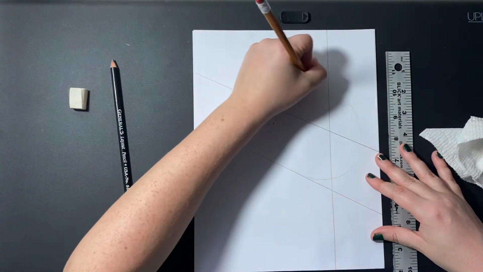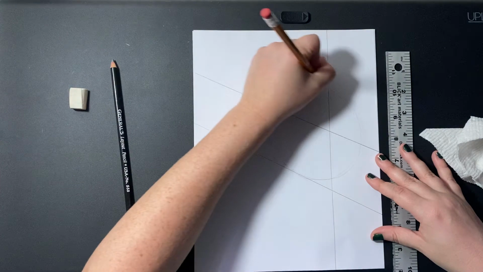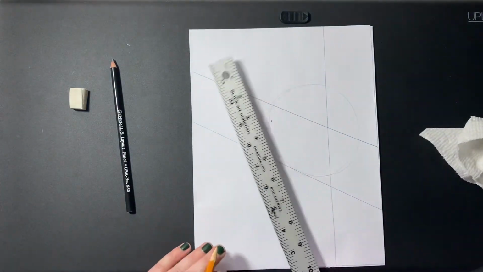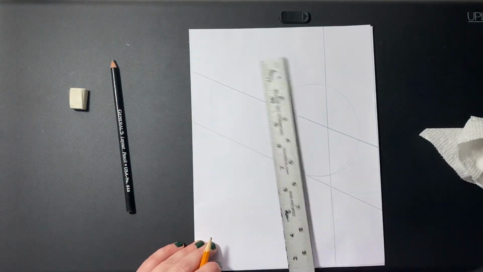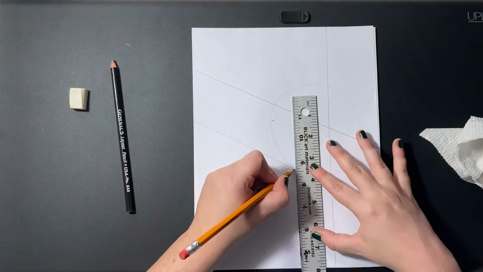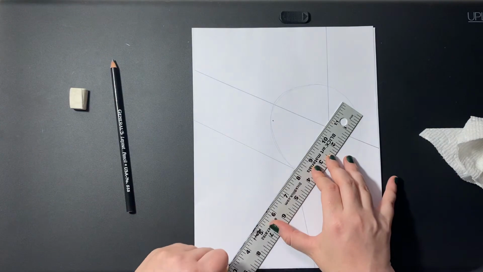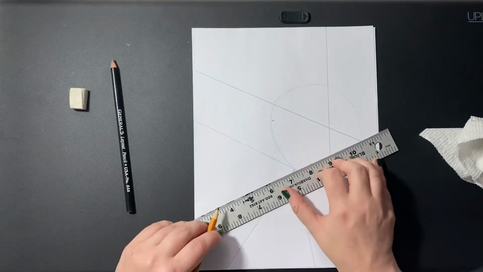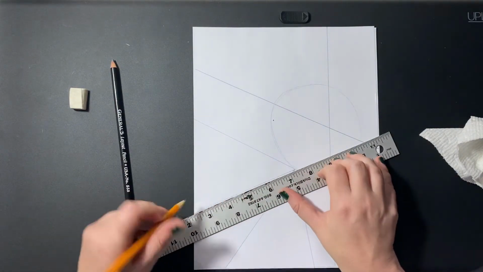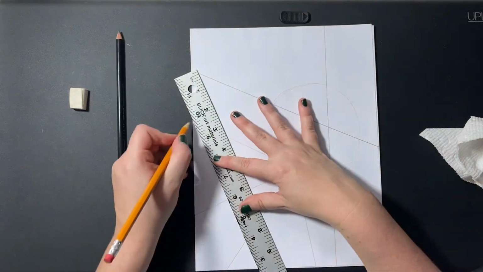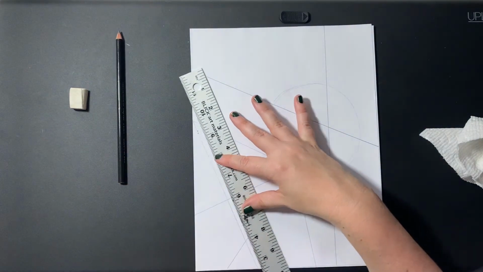And a circle here. And then I'm going to draw some triangles coming off of that. Maybe a triangle over here. Divide that up.